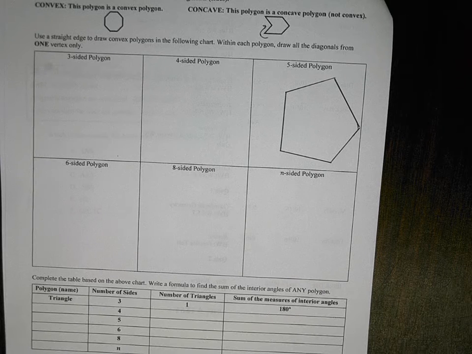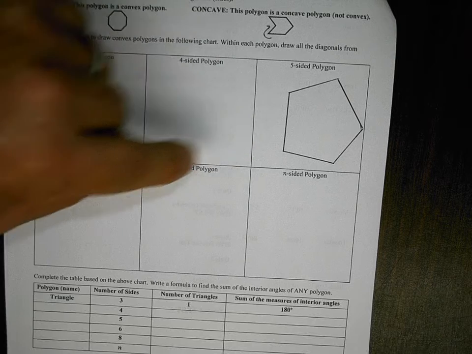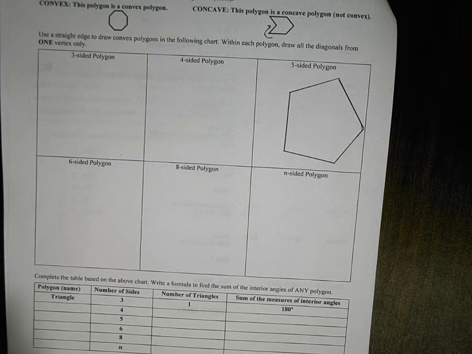All right. So the first job you have is to draw a 3-sided, 4-sided, 5-sided, then 6, 7, 8-sided. Actually, no 7, just 8-sided polygon. Then the next thing it says is, with each polygon, draw all the diagonals from one vertex only. So a diagonal is a line from one vertex to any non-adjacent vertex.